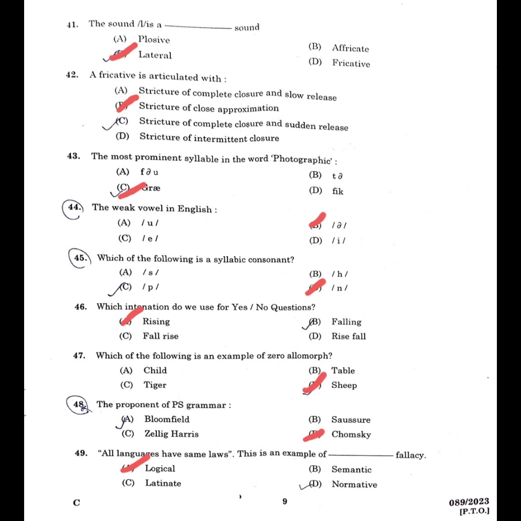The most prominent syllable in the word photographic is gra. And 44. The weak vowel in English. The weak vowel in English is option B. It's not the pure vowels. It's the weak vowel, and not the strong vowels u and e. The weak vowel is schwa. That is option B.